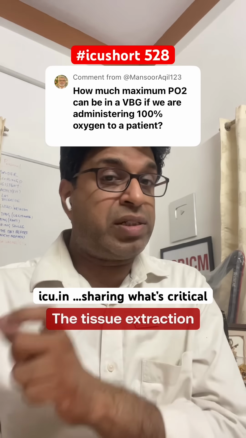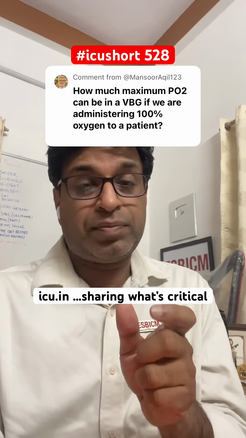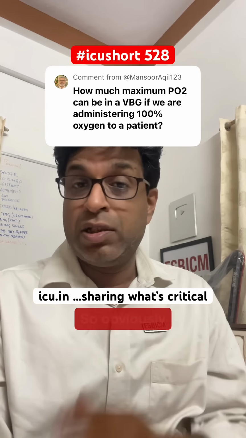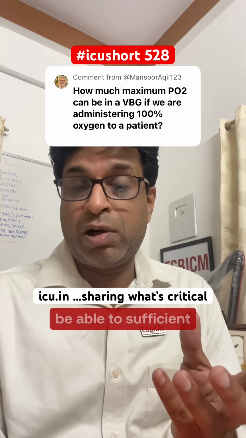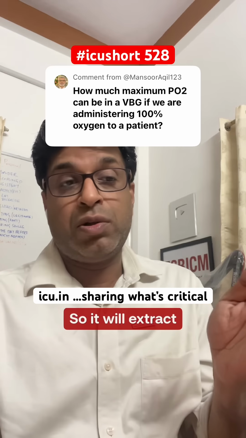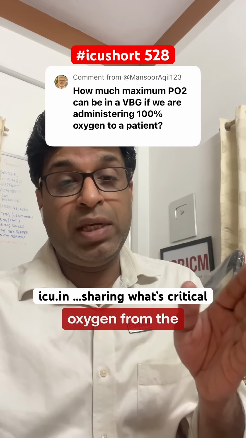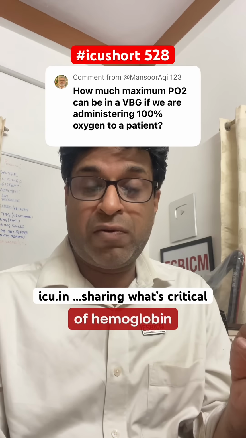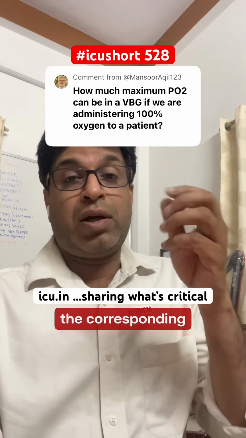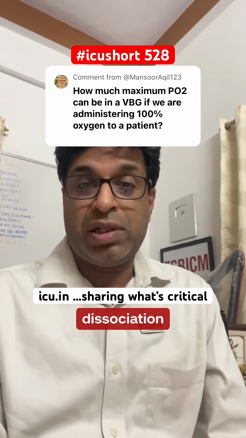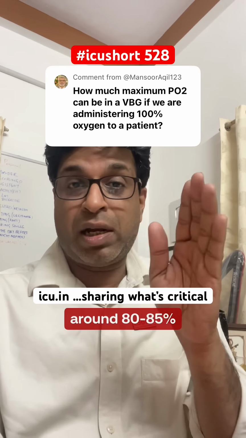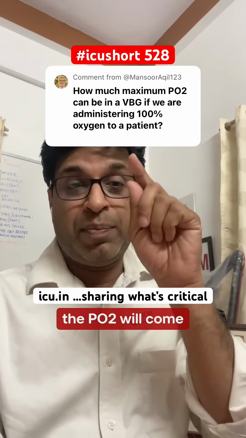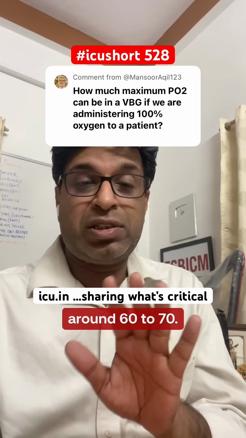The tissue extraction is somewhere around more than 5 ml per deciliter. So obviously the plasma dissolved oxygen will not be sufficient to provide it, so it will extract oxygen from the saturated hemoglobin. As the saturation of hemoglobin falls, on the corresponding oxygen hemoglobin dissociation curve you will see that at around 80-85% saturation at the tissue level, the PO2 will be somewhere around 60 to 70.